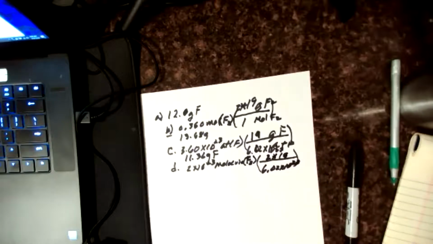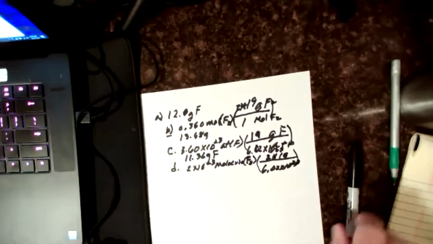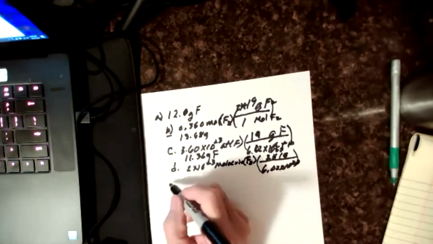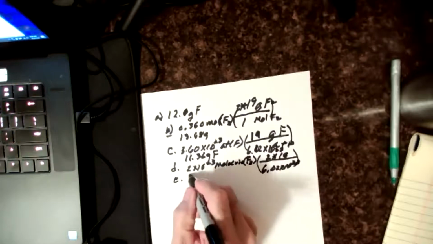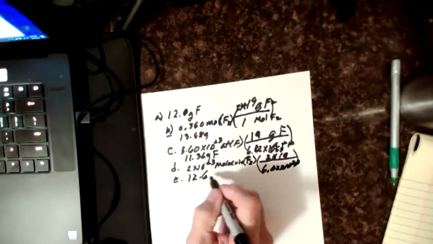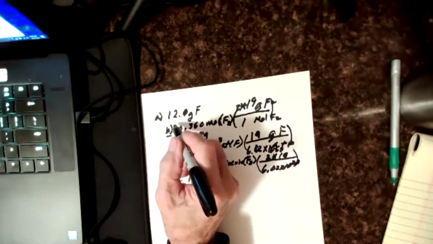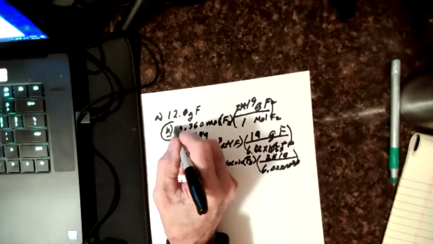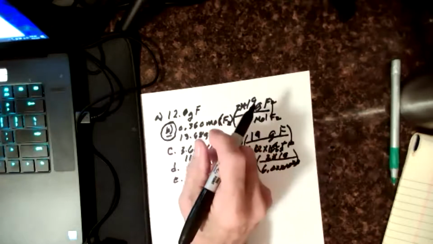So 2 times 10 to the 23rd divided by 6.02 times 10 to the 23rd, times 2 times 19. I get 12.6 grams. So again, it looks like B is the winner for number 1.